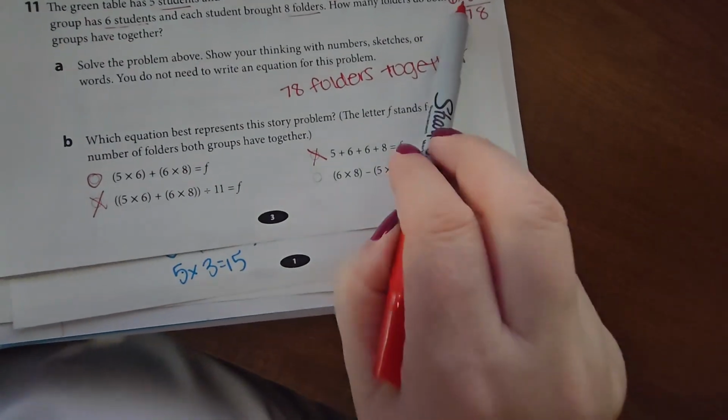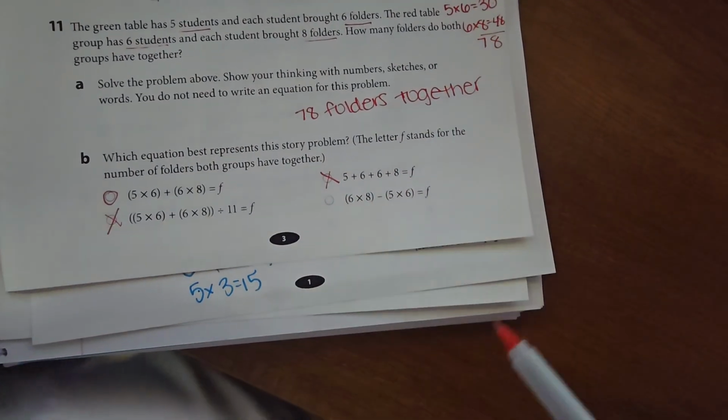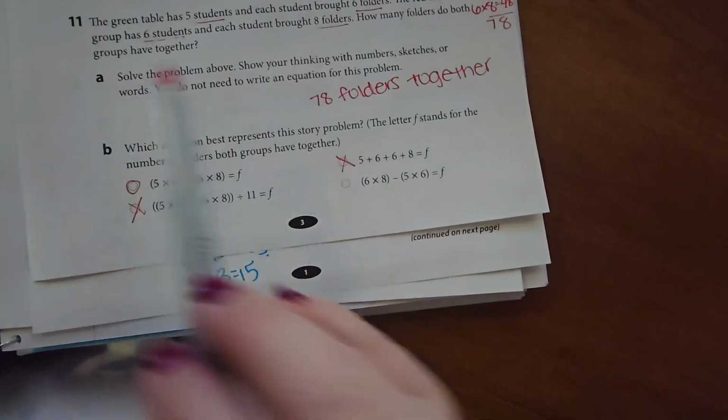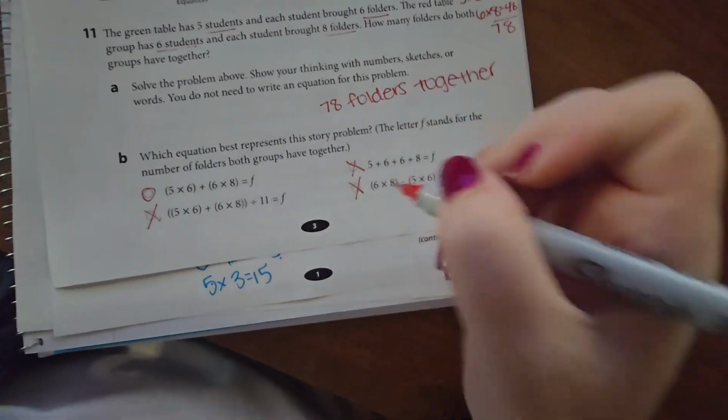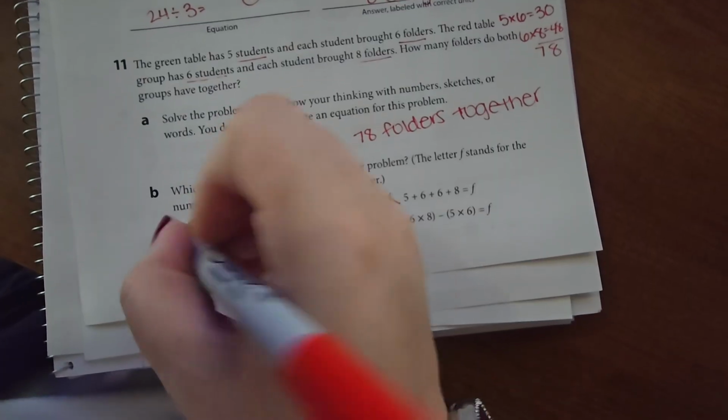6 times 8. Yep, we have 6 times 8 minus 5 times 6. That would find the difference between these numbers, but it wants to know what we have together. So we should be adding. So that's not right. So we know that our first one was correct, so we can go ahead and color it in.